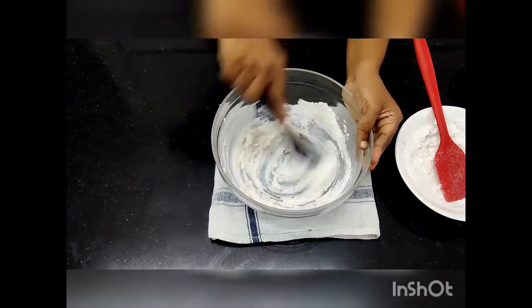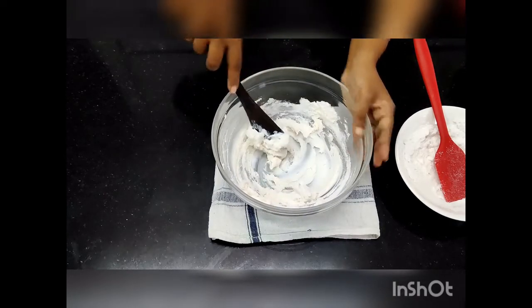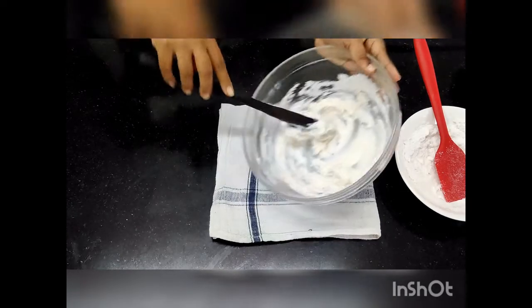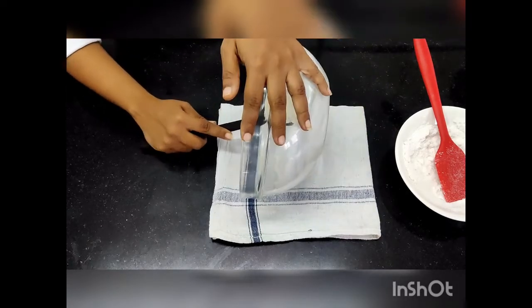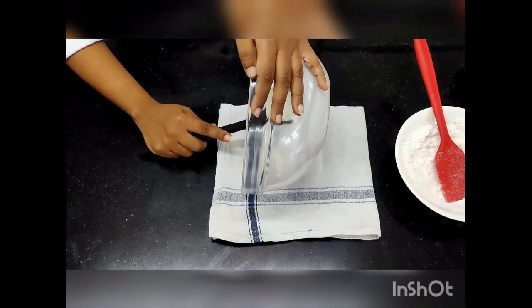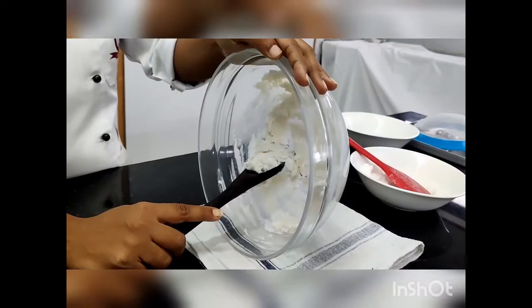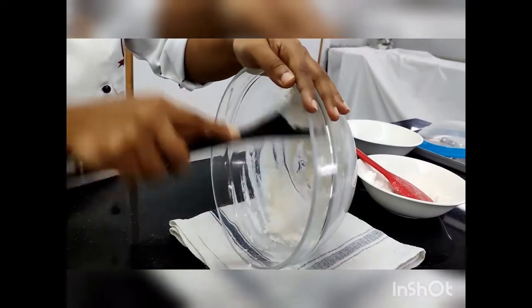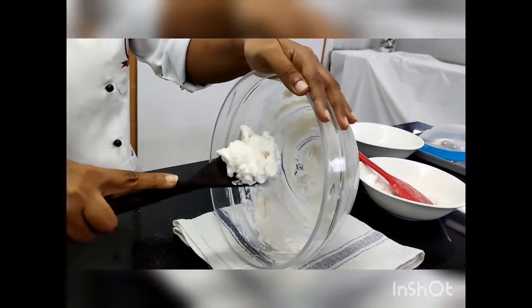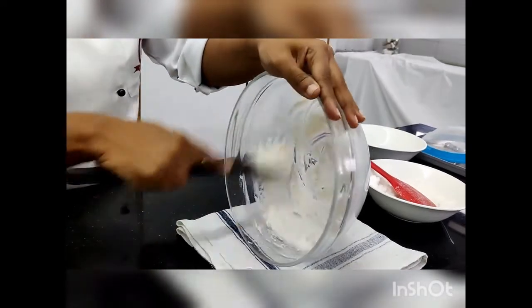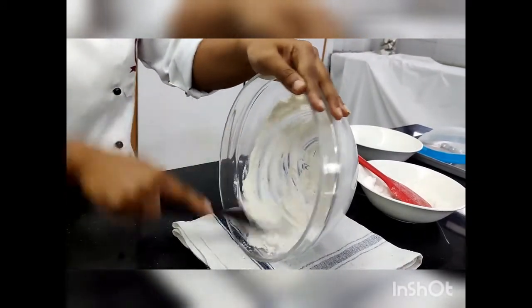Don't tilt your bowl now, tilt the bowl later. Now you can tilt it like this, hold it like this, and you just start creaming. Hold your finger here and keep on creaming.